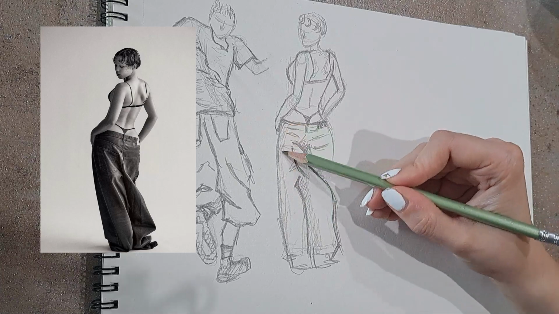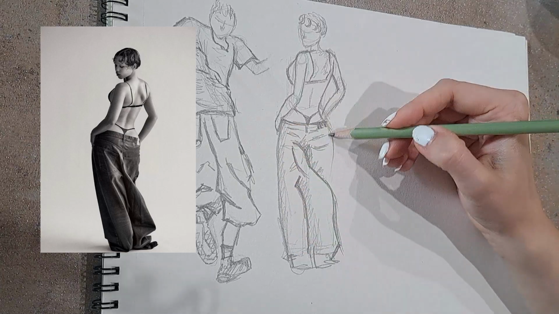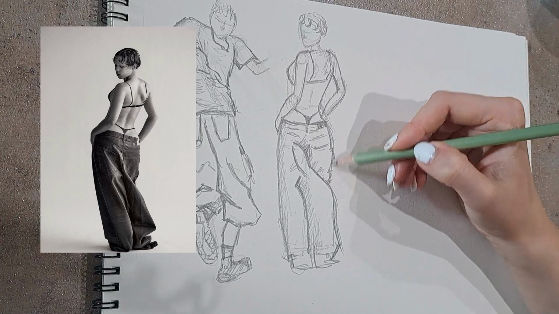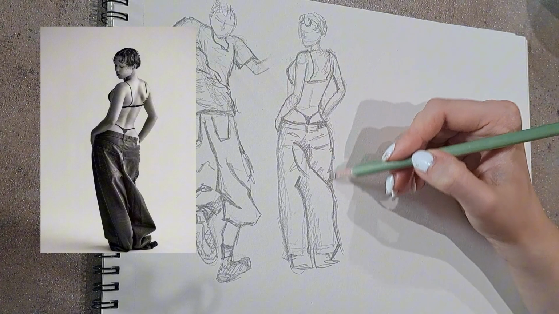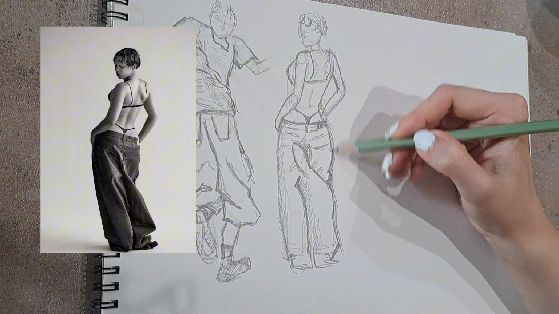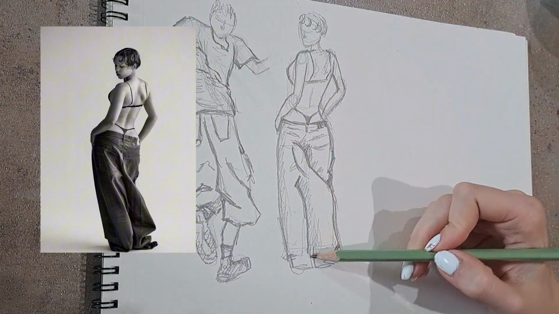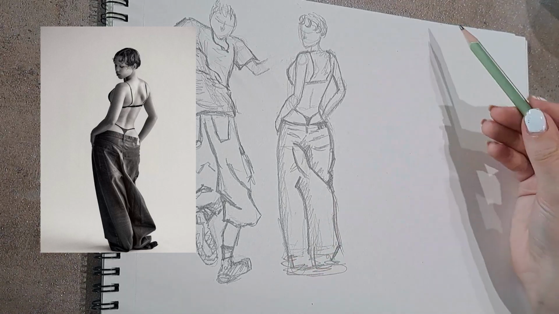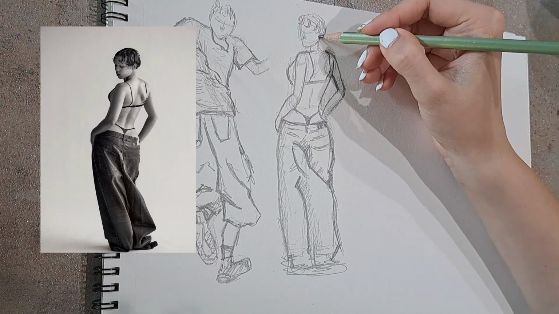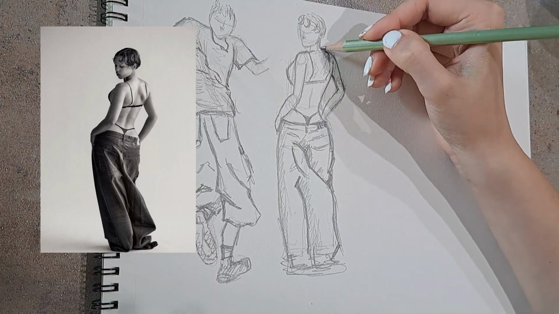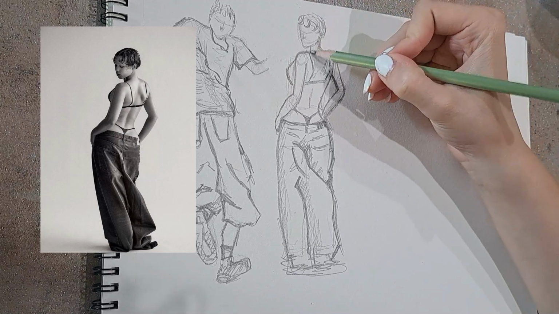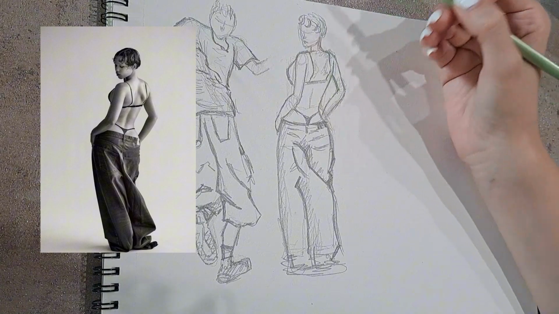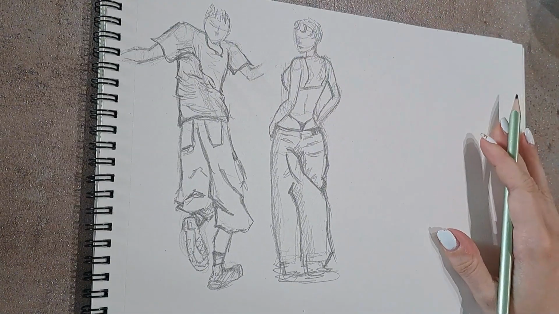Although, it made me realize that I don't really do a lot of full body drawings where I pay attention to the face and to the body and to everything. So I will probably in the future do some painting or drawing, I don't know, where I pay attention not only to the body or only to the face, but both body and face.